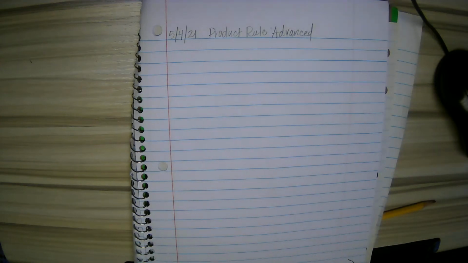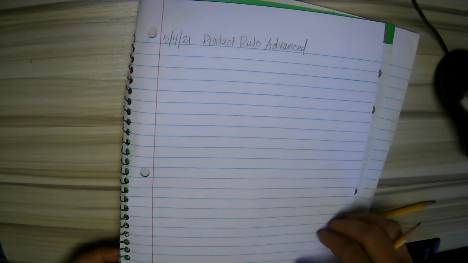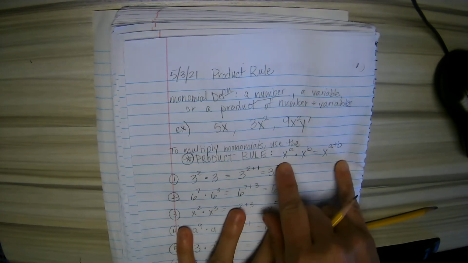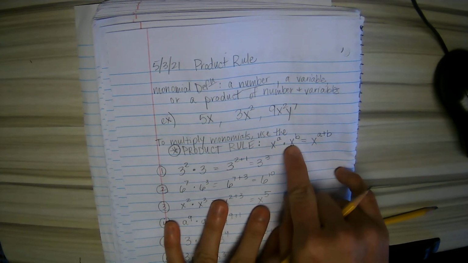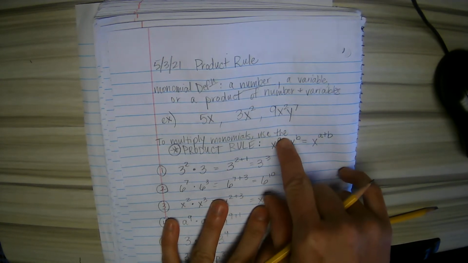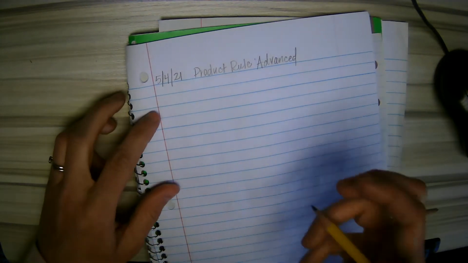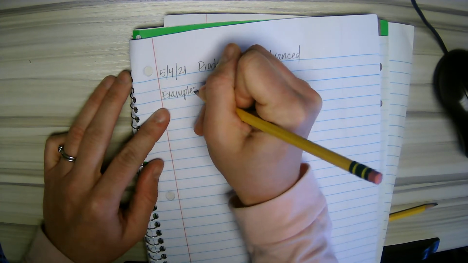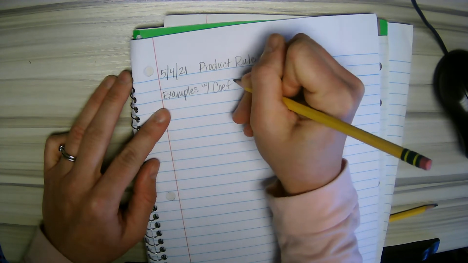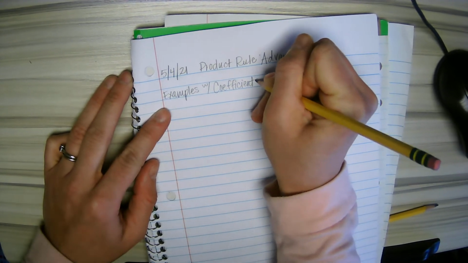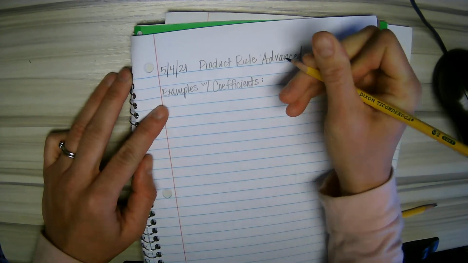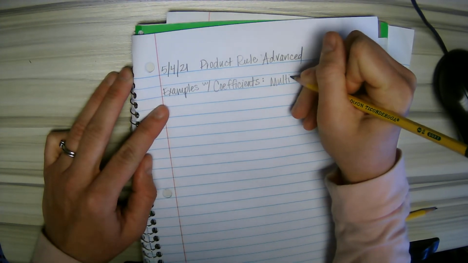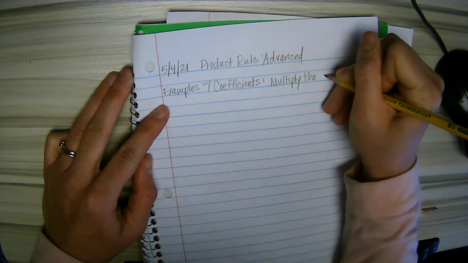Alright guys, I wanted to make sure we're really set on this product rule. So remember our product rule was if we had the same base and they are being multiplied, we can add the exponents. Now I want you to remember that if we have examples with coefficients or numbers before them, we did a few like this yesterday, you're just going to multiply the coefficients, right?